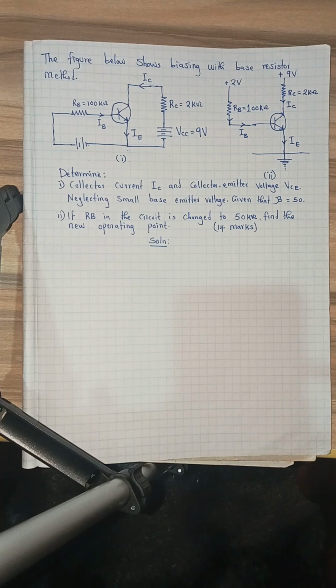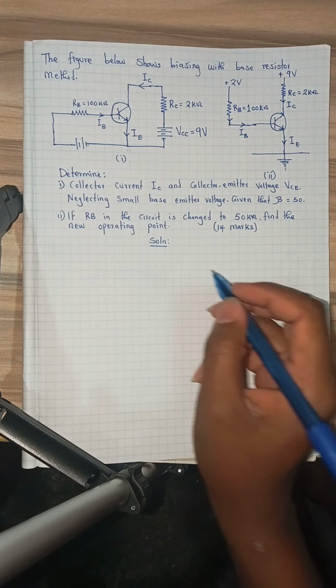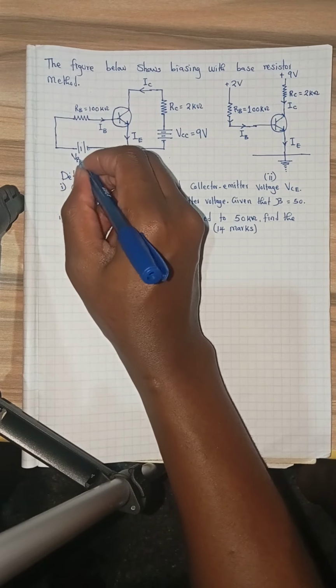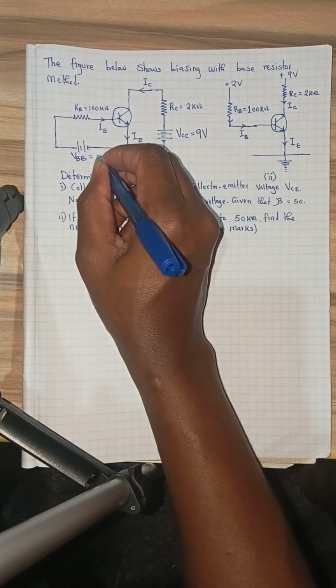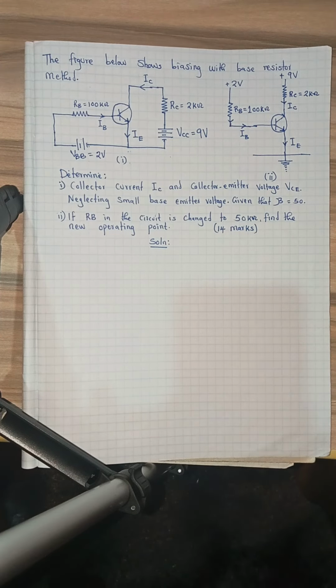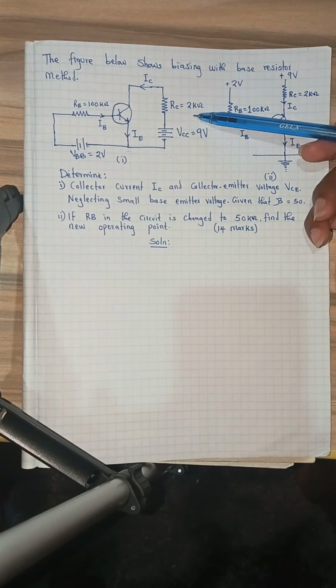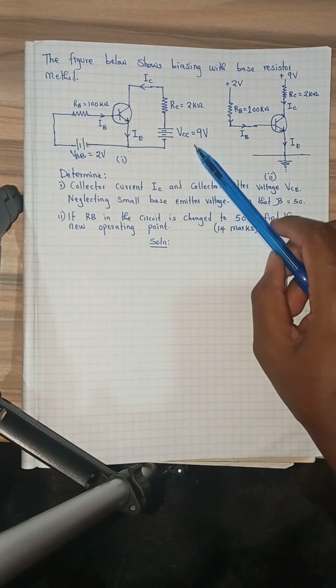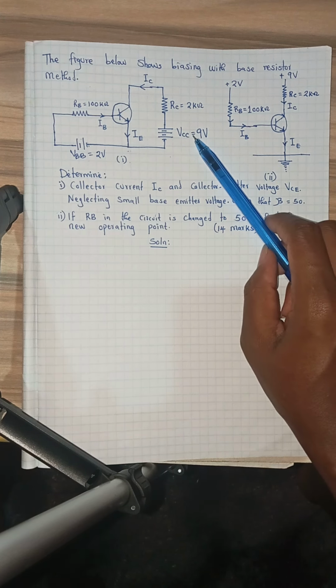As shown in the figure, we have the base resistor here given as RB as 100 kilo ohms. Then we have our transistor here, we have our voltage here, and that voltage is given as VBB equals 2 volts, and we have a VCC of 9 volts here, and an RC which is 2 kilo ohms.